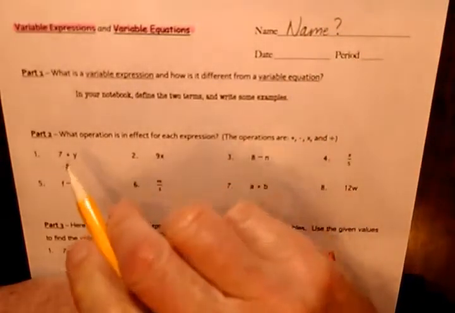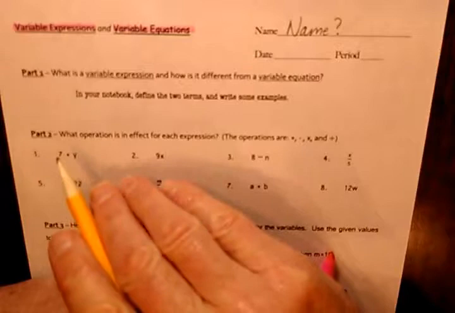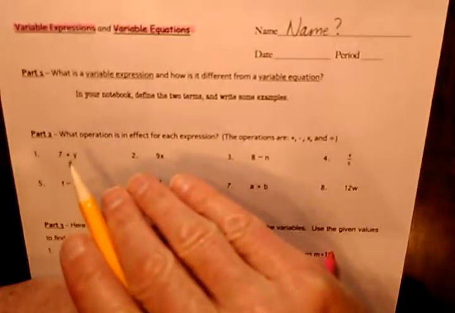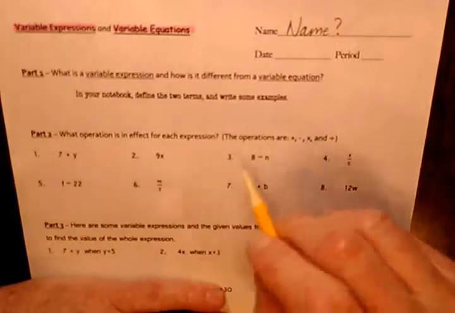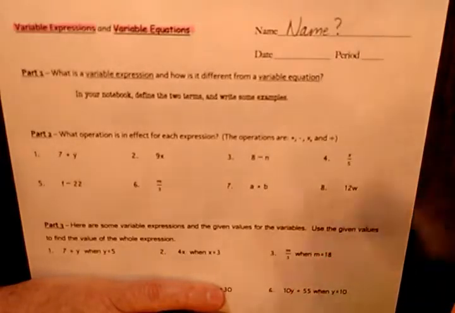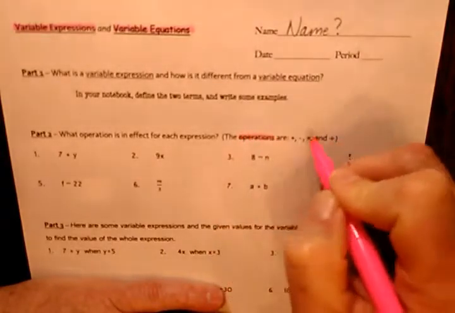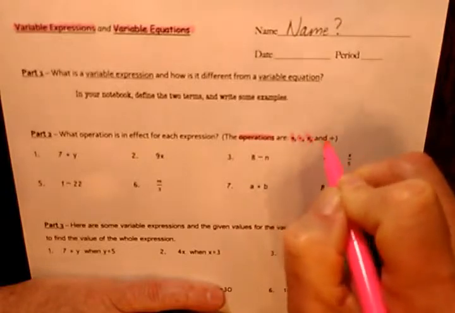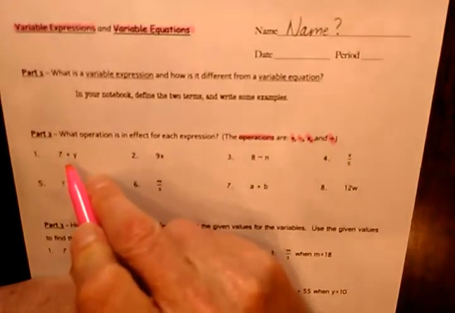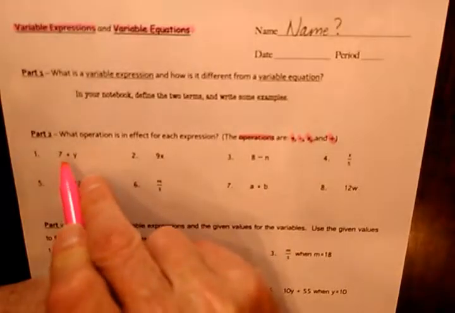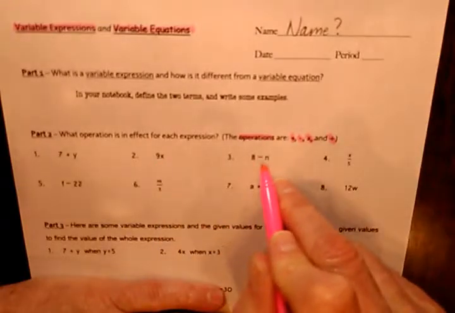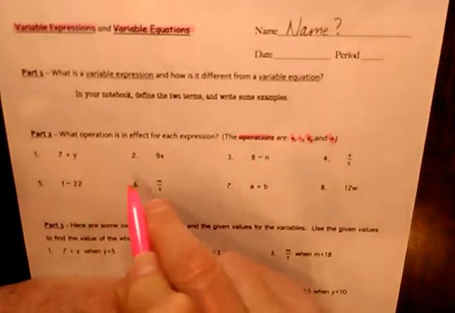Part 2. What operation is in effect for each expression? The operations are addition, subtraction, multiplication, and division. Okay, so if we know what the operations are, we can identify the operation that's in effect for each of these expressions. Notice that they are expressions and not equations. I don't see any equal signs anywhere. So these are all expressions.